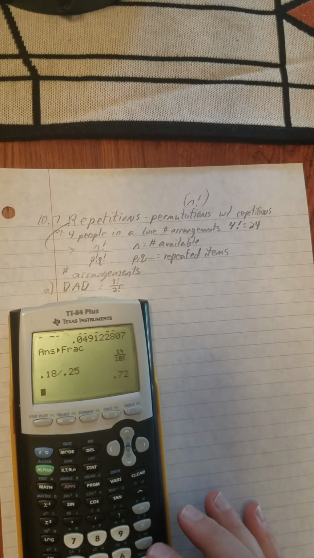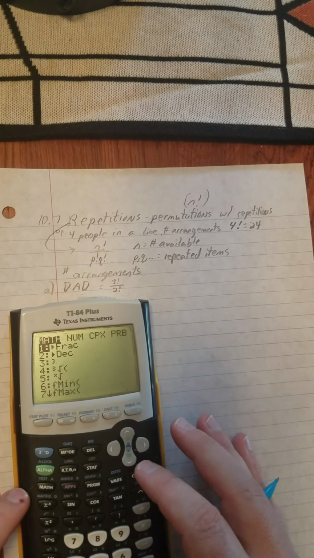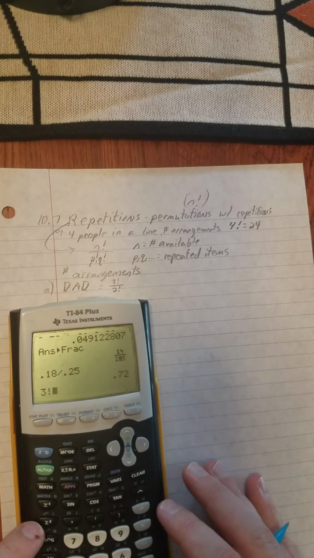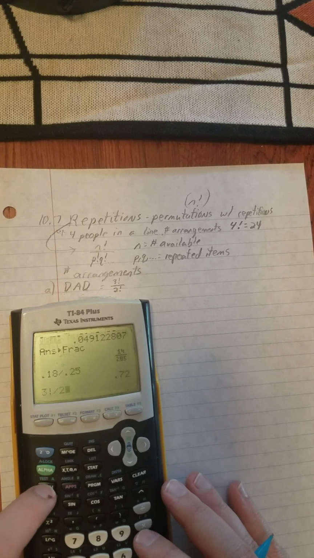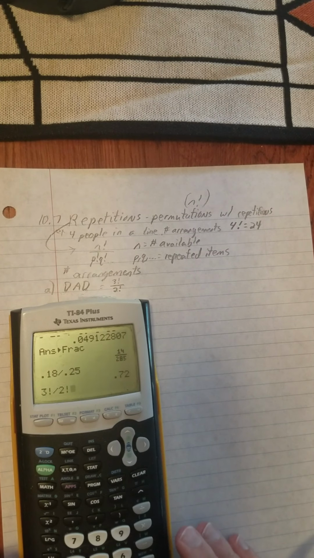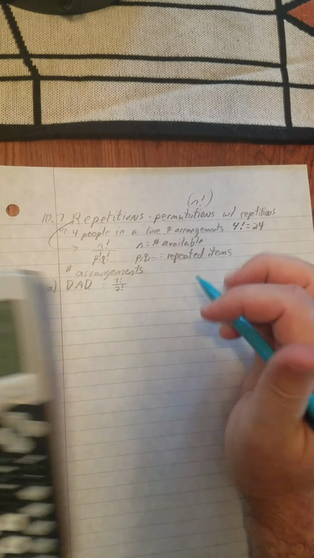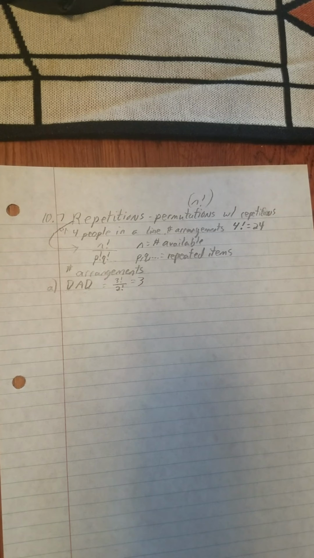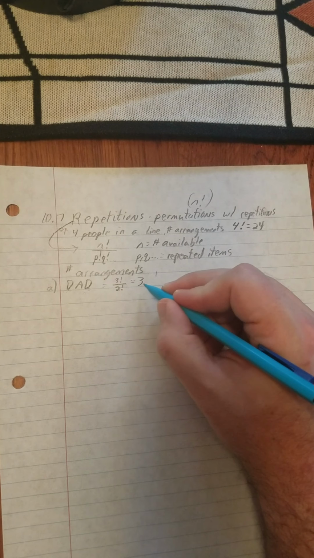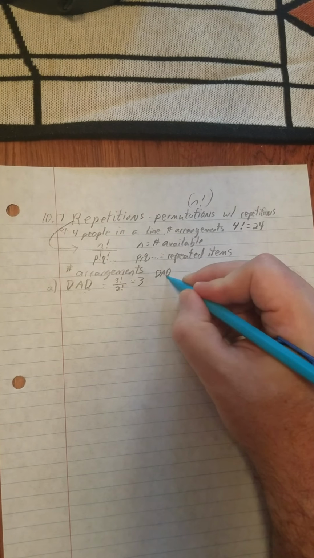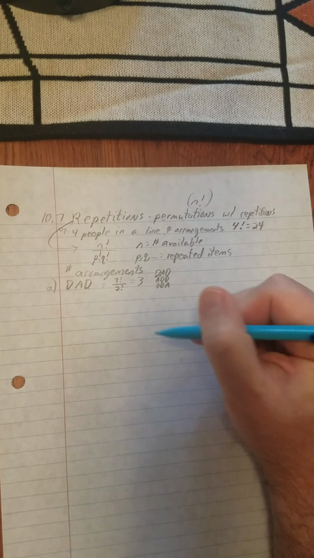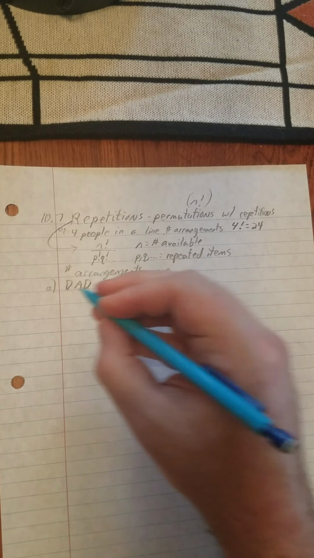We could use the calculator if we want. 3, math, PRB, 4, divided by 2, math, PRB, which is the left arrow, and there's the factorial key, and we get 3 for an answer. So there are 3 ways to rearrange that. And we could actually write them down. We don't have to, but I'll do it for this problem because there weren't that many answers. So that's one way. The A could be in front, or the A could be in the back. Those are the only 3 ways to rearrange those letters.